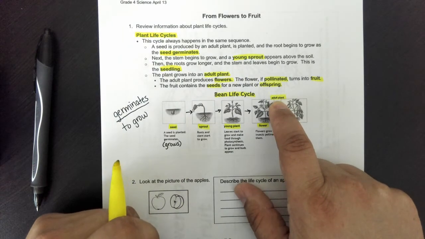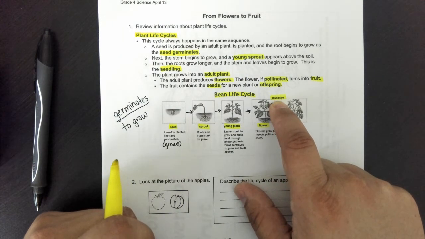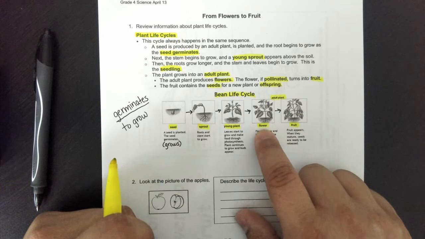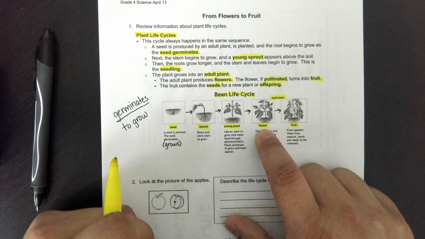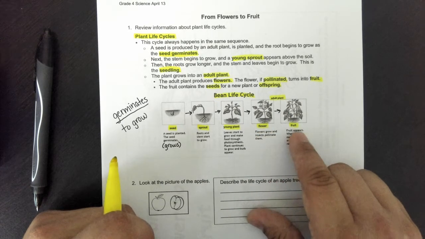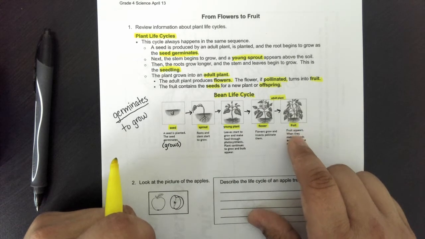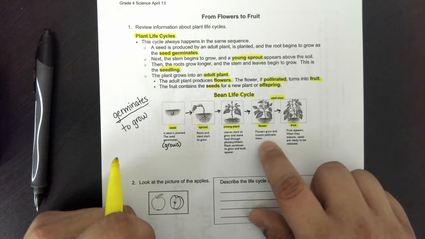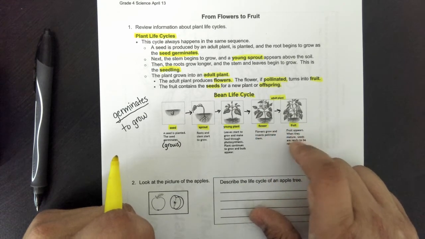Now if you look here at the top of the last two, you see that it says adult plant. The flower is always the one that has to be pollinated before the fruit, in the final stage, can be made. If the flower is never pollinated, then the fruit cannot happen.